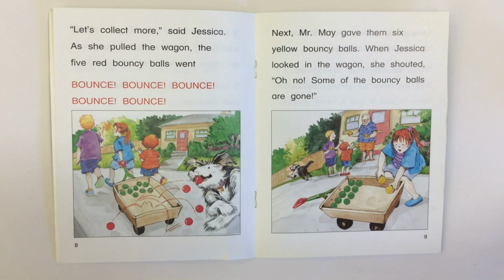Let's collect more, said Jessica. As she pulled the wagon, the 5 red bouncy balls went bounce, bounce, bounce, bounce, bounce. Next, Mr. May gave them 6 yellow bouncy balls. And Jessica looked in the wagon. She shouted, "Oh no! Some of the bouncy balls are gone!"